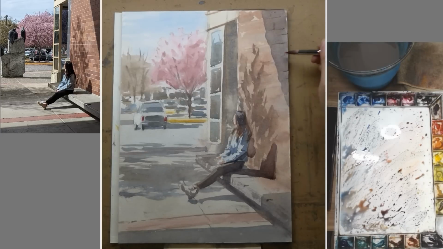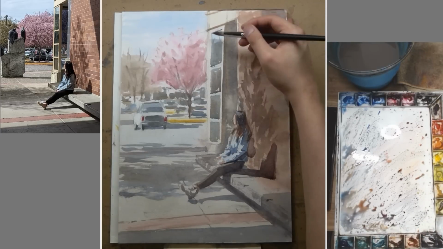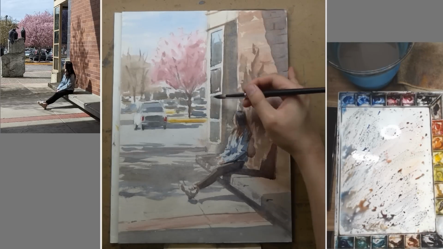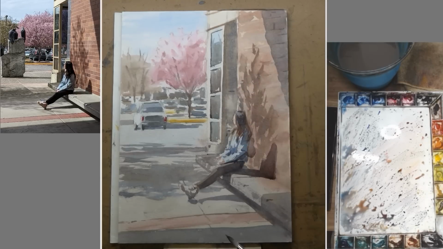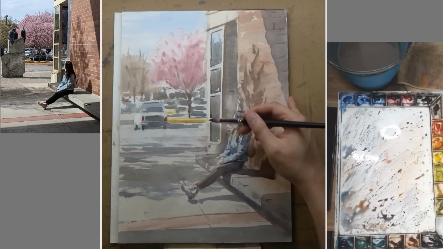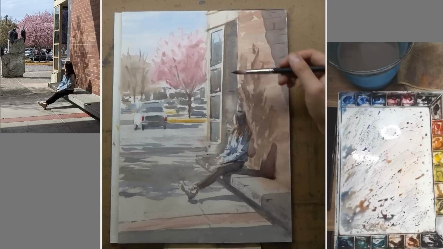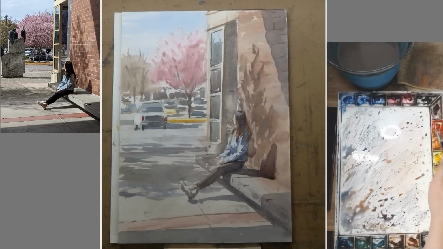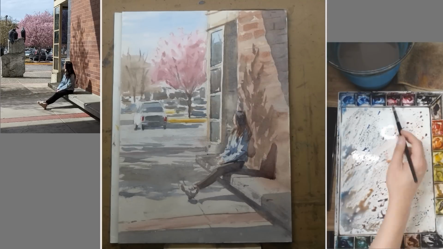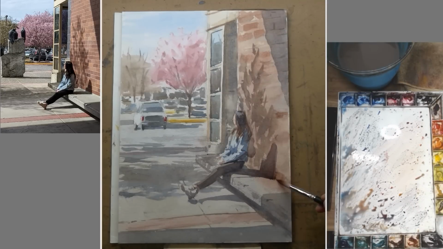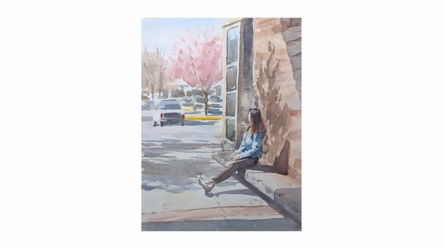And here I'm starting to add some more detail to the brick. Later on I realized I messed up a little bit on those brick details. They are not really following the perspective, so I go back in after I finish the painting and fix them a little bit. I just finished painting the figure, so I feel like my mind's starting to take a break, so I didn't think it through when I was doing the painting.